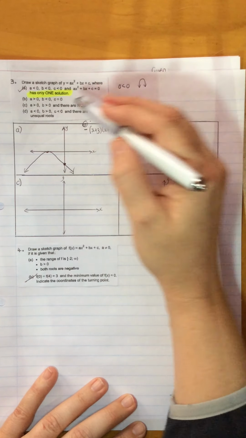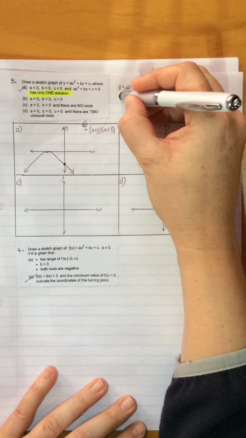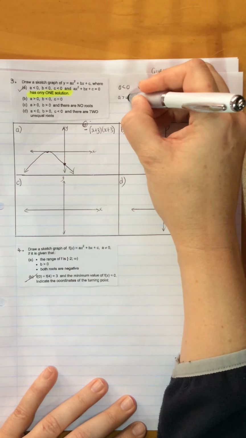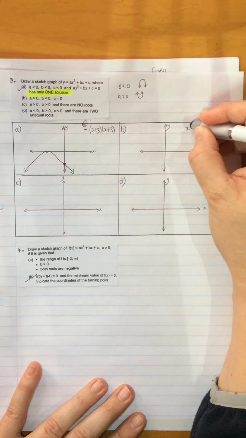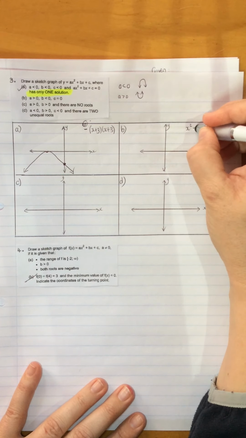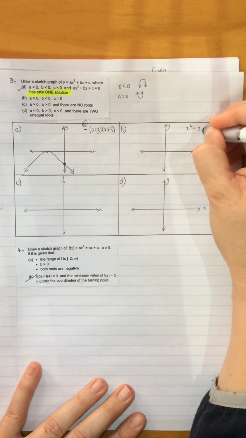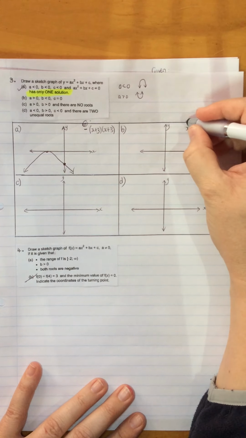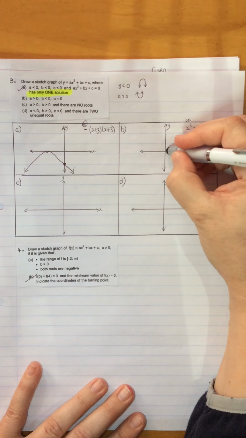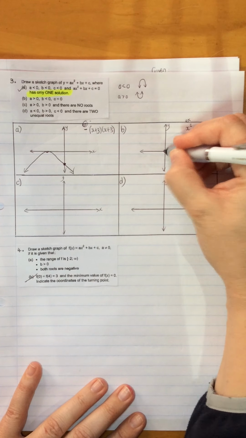So if I do B, it says a is greater than 0, so it's a happy one. C is equal to 0. That means if I create my own one, so a positive a, negative b, and c is 0, for example, I know it will go through there.